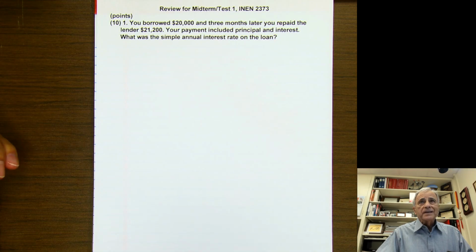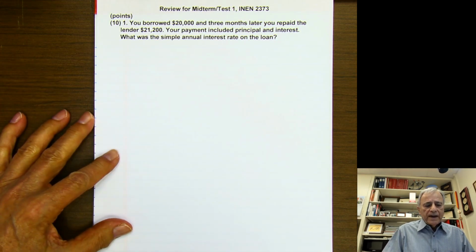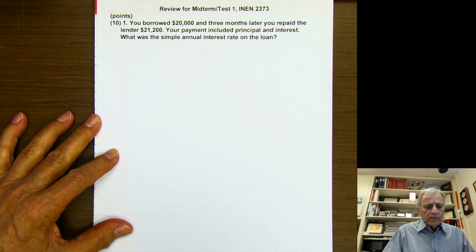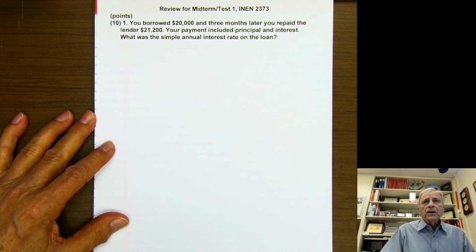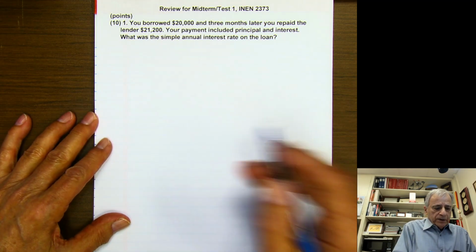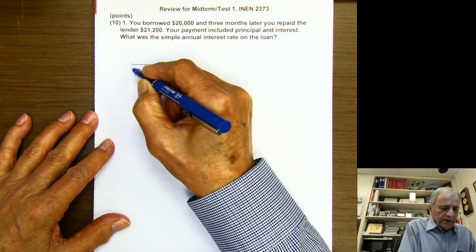So question 1 says you borrowed $20,000 and 3 months later you repaid the lender $21,200. So your cash flow would look like this.